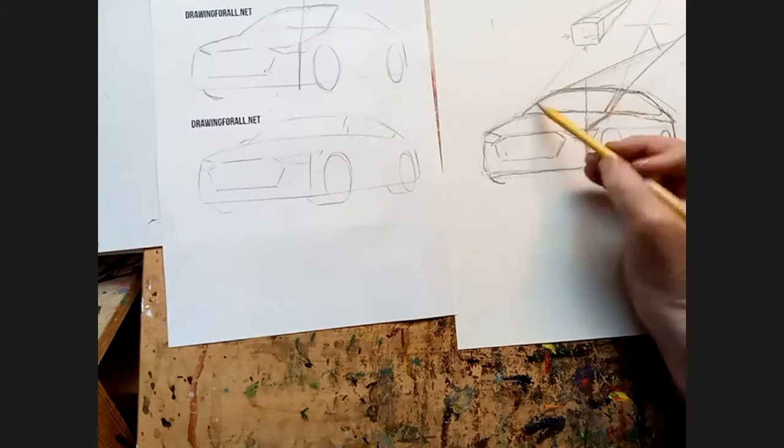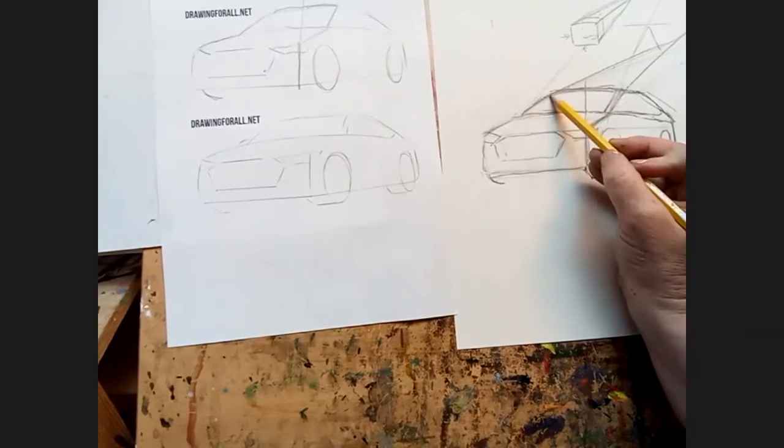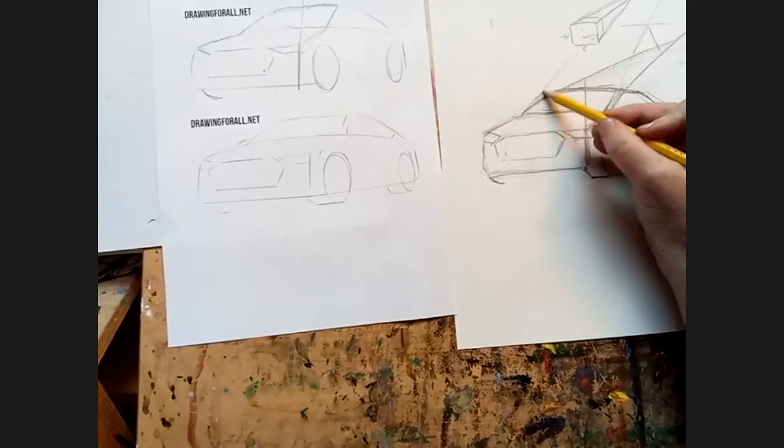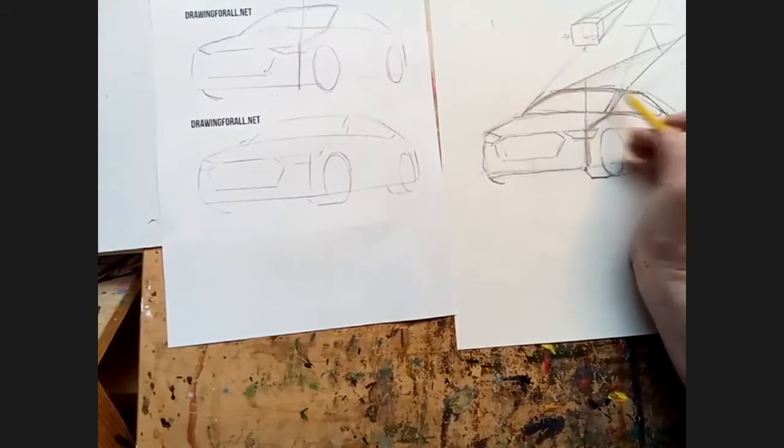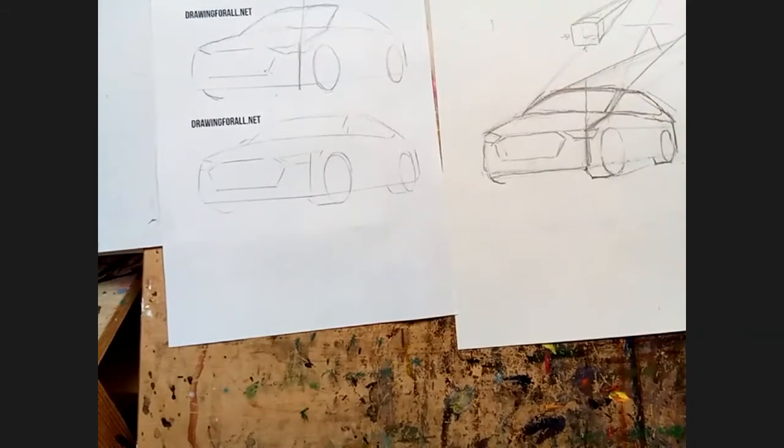Jackie, that's not bad, but this line has to come out more of an angle. You're a little bit too boxy up here. This needs to come more to the right. Okay. Otherwise, good job.